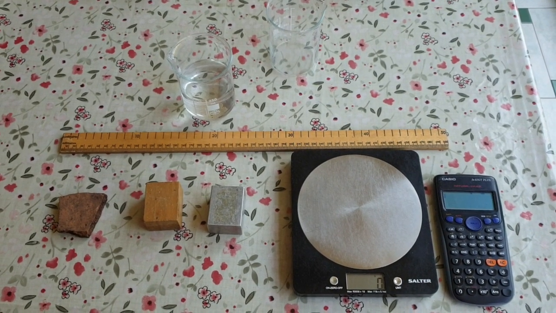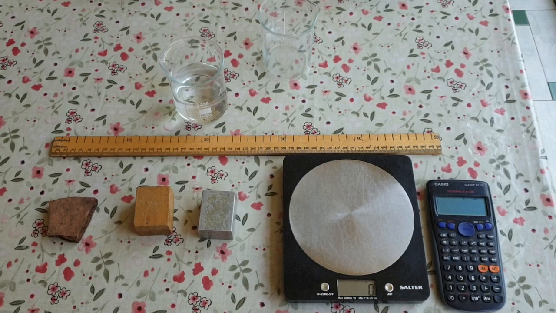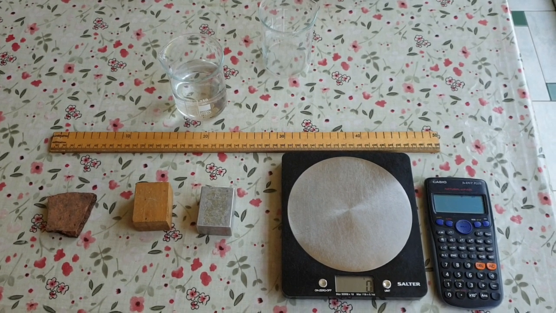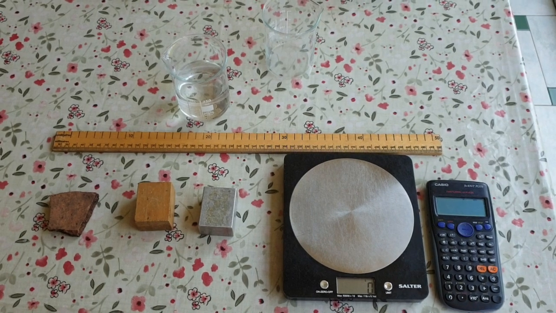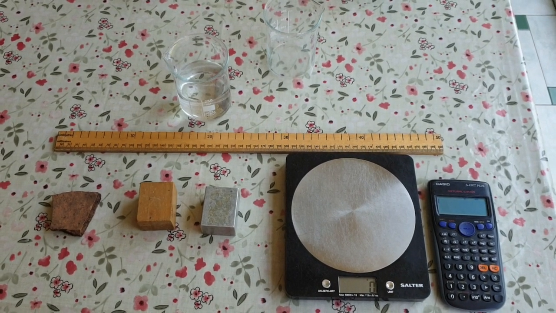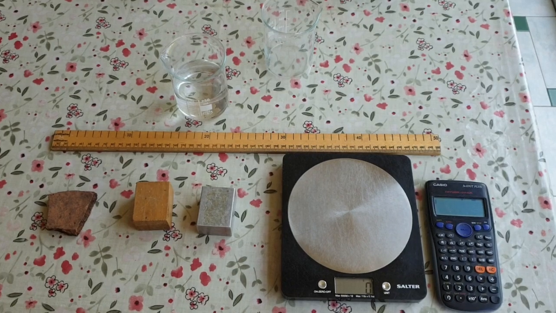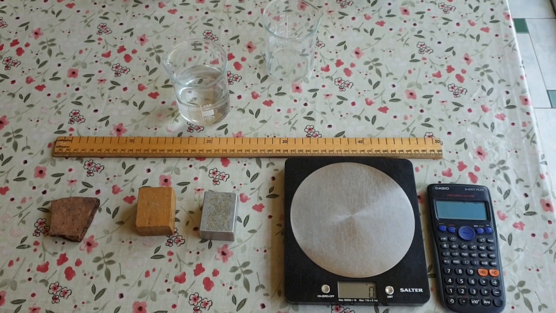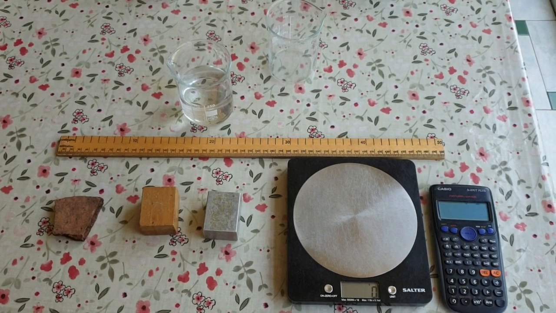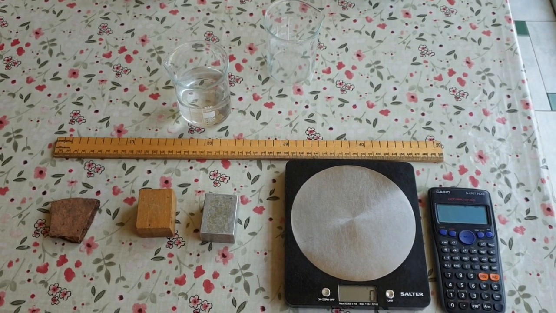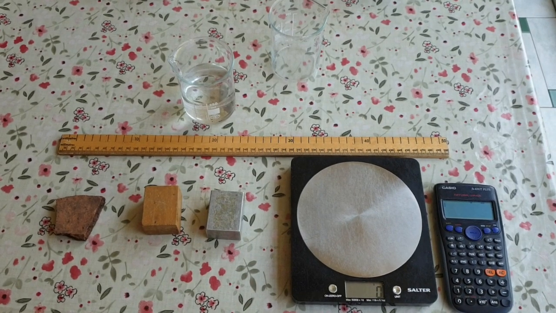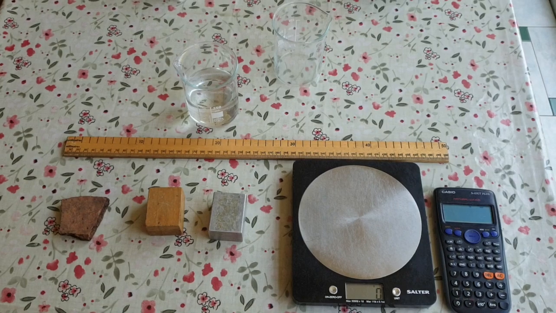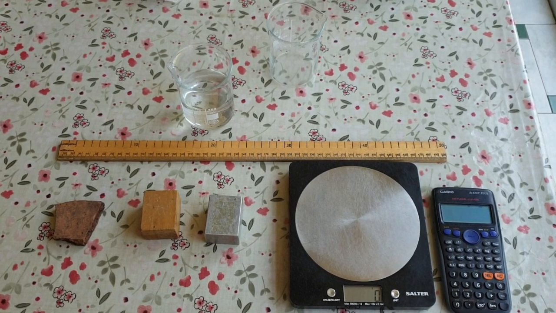We're going to be looking at properties of materials, and we're going to start off with looking at density. Density is something that you would have covered perhaps in Year 8. I'm going to look at it in a bit more detail this year and make sure you understand what it is and how we measure it. So density is a property of a material. It is basically how much mass is contained in a unit volume of a material.